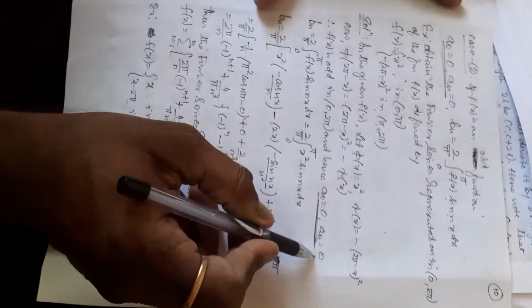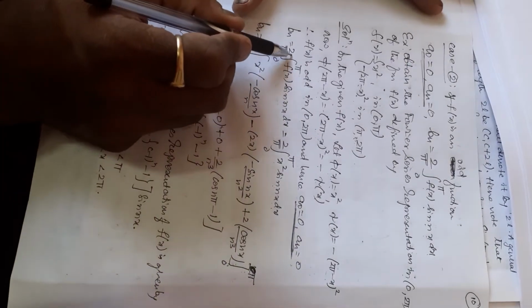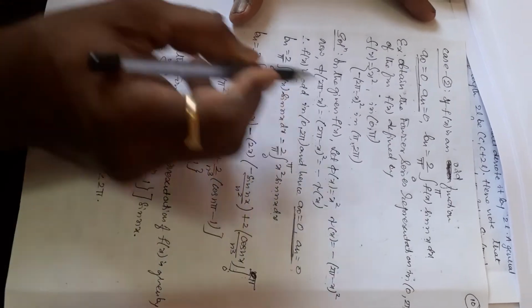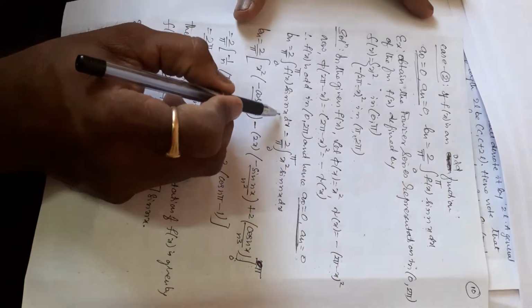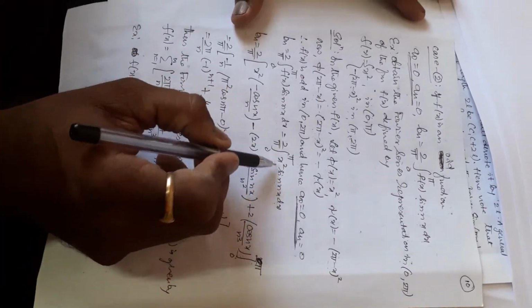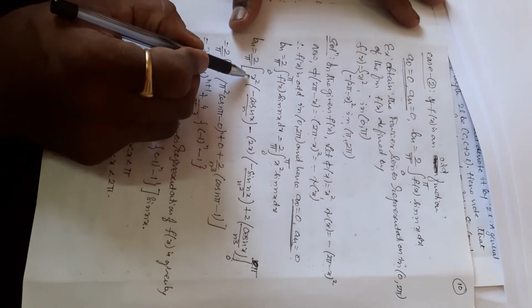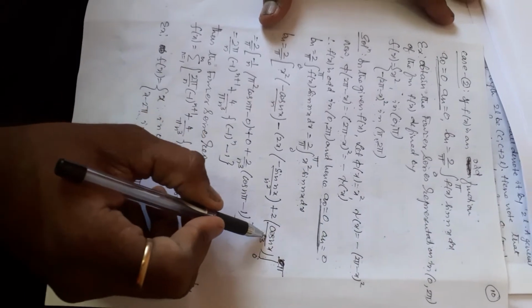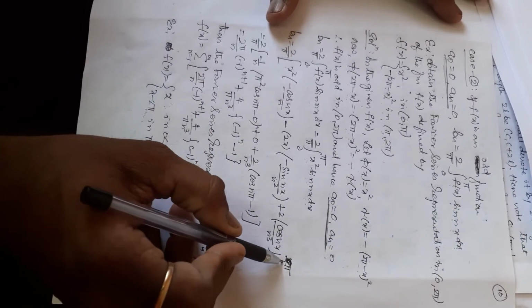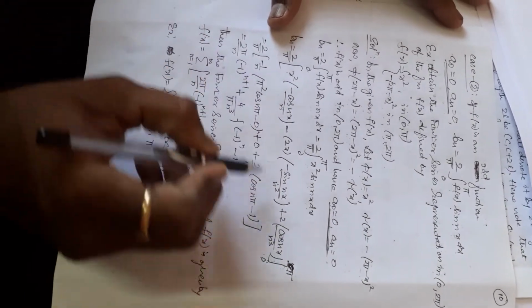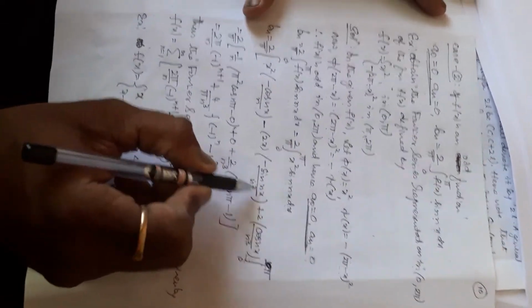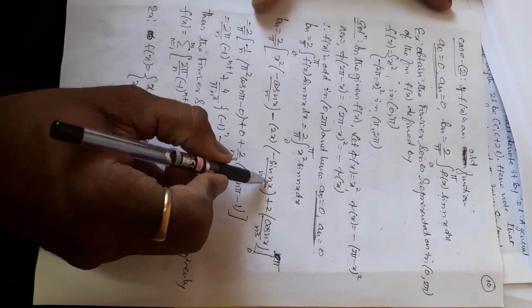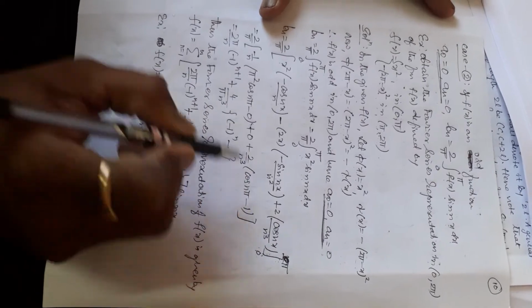Obviously, a0 and an are equal to 0. Therefore, bn is equal to what? 2 upon pi between 0 to pi, as shown here, f of x sin nx dx. Again, using Bernoulli's form of integration, u into v1 minus u dash into v2 plus u double dash into v3, with the interval between 0 to pi. Substituting the respective values, take care that the second term becomes 0, since sin of n pi is equal to 0 and sin 0 is equal to 0.